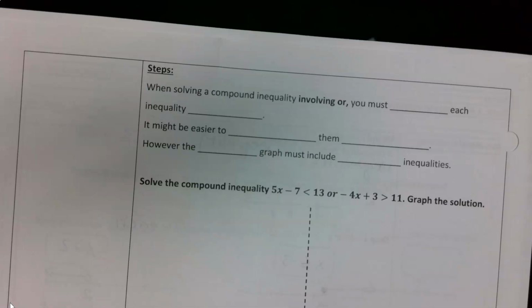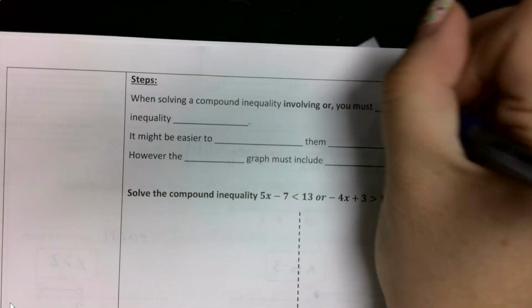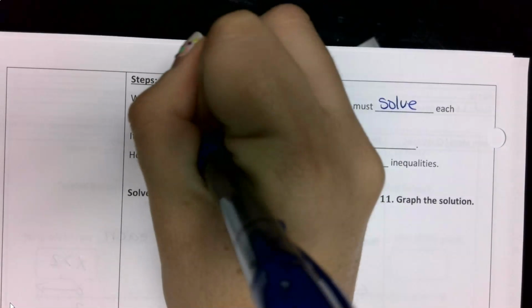Okay. So when we're solving a compound inequality involving OR, you must solve each inequality separately.